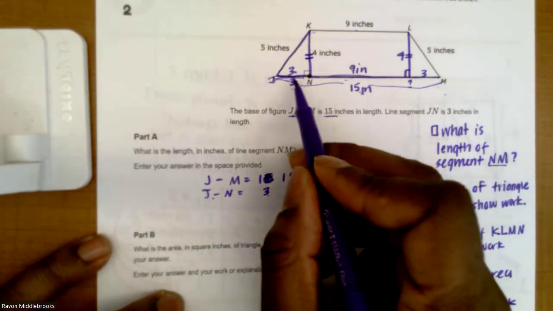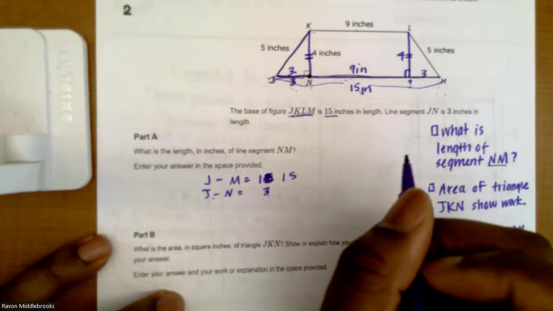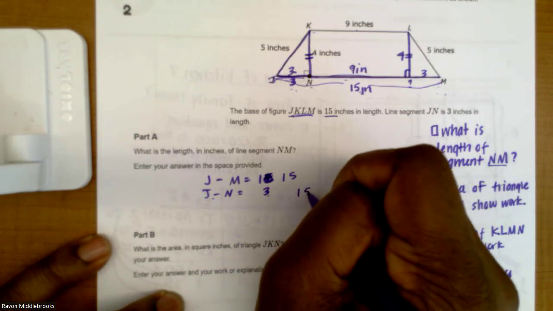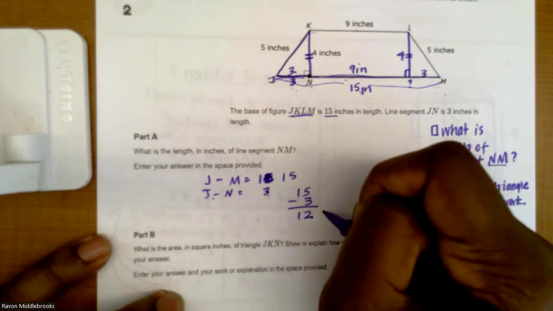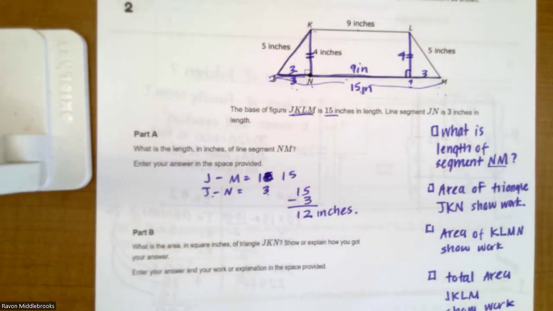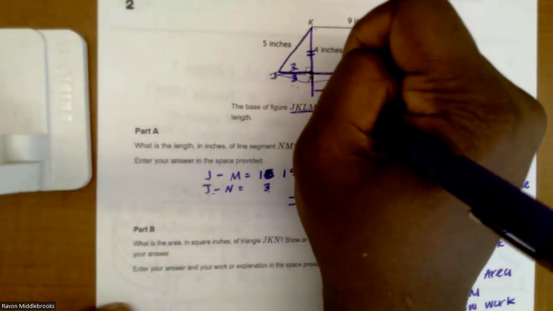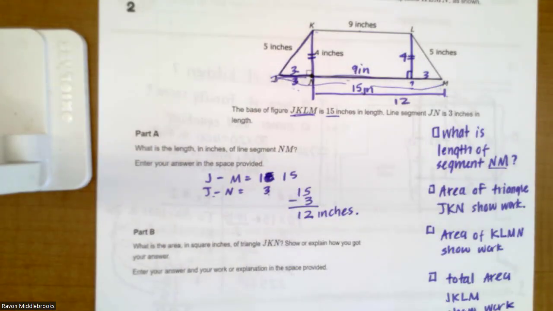So in order to find this, I have to find the difference of J to N and N to M. And 15 minus 3 equals 12 inches. So I know that from here to here is 12.